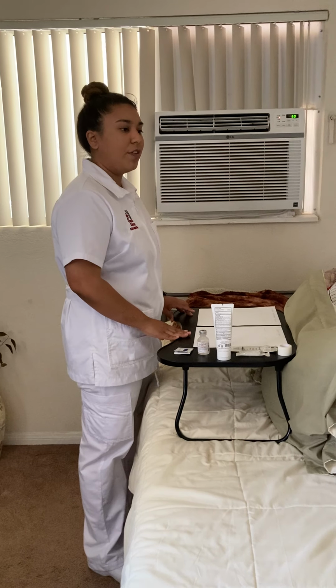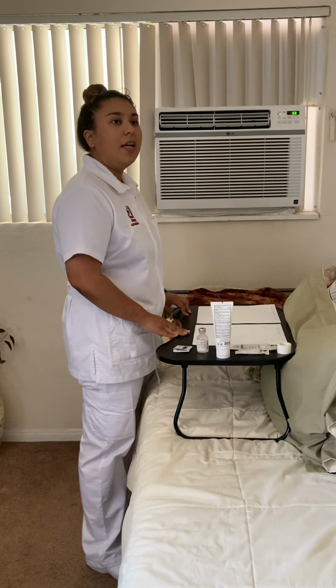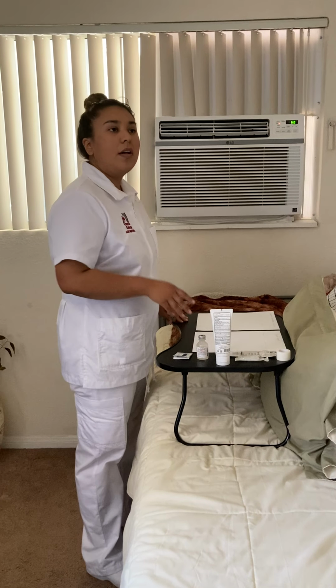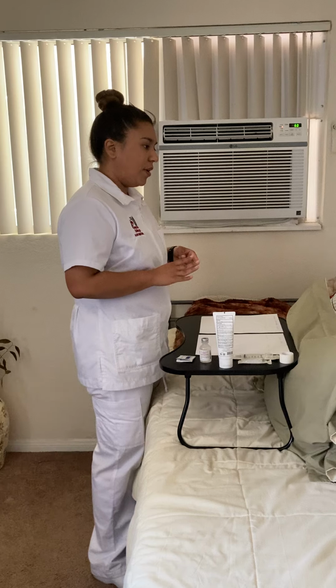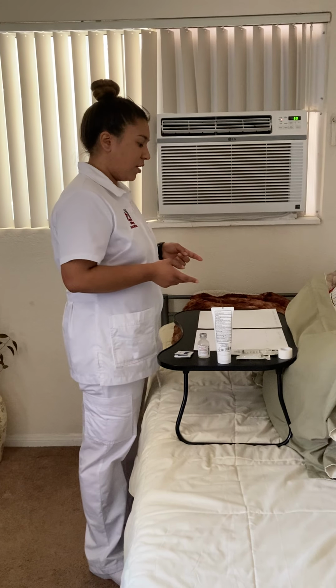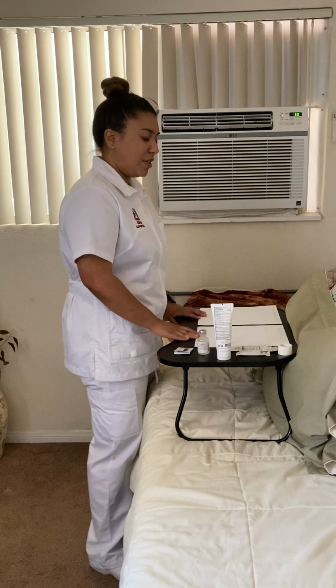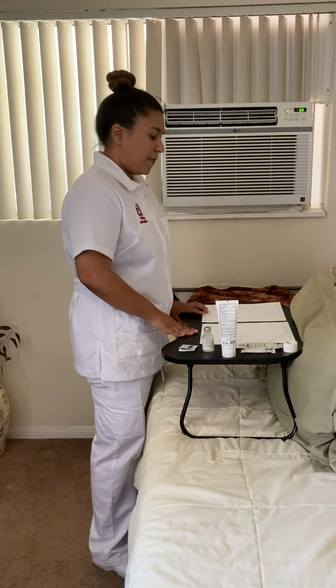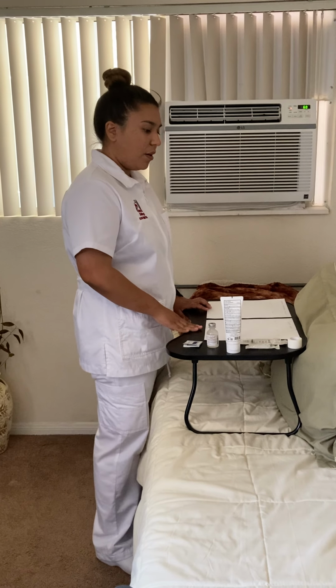So for example, if my patient was diabetic, it would be appropriate to be giving the patient insulin. Next, I want to review any assessment or lab data that might influence administration of this drug. So for example, if I was administering an opioid, I would want to assess respiratory rate. So now I'm going to go ahead and prepare the medication.